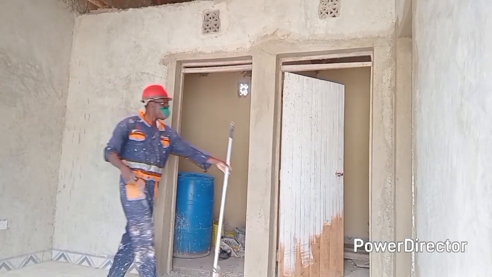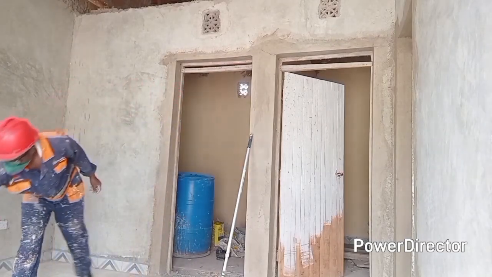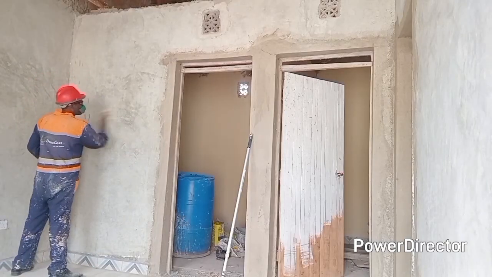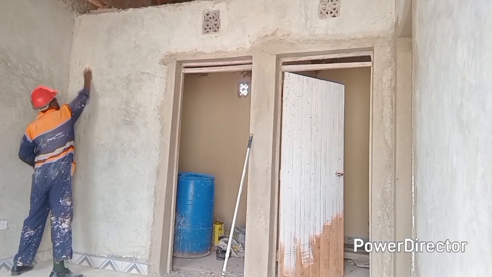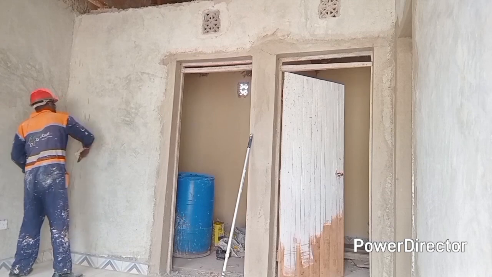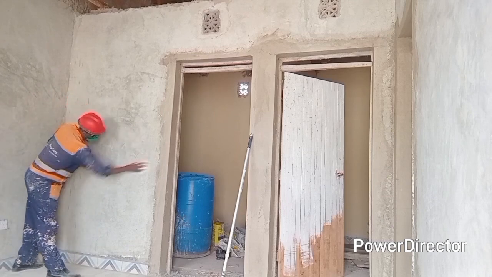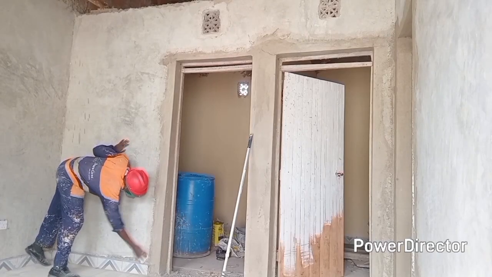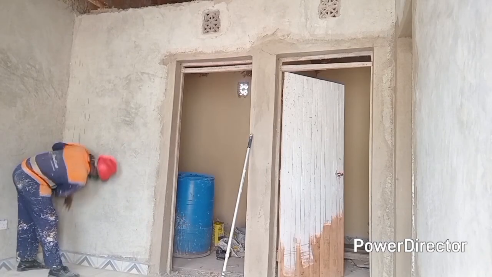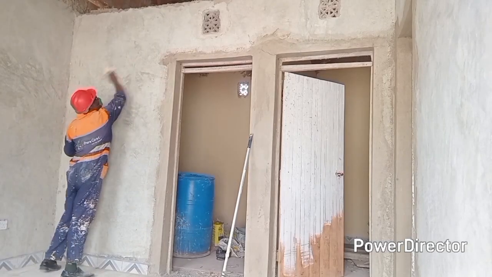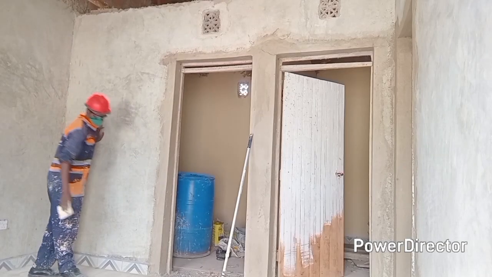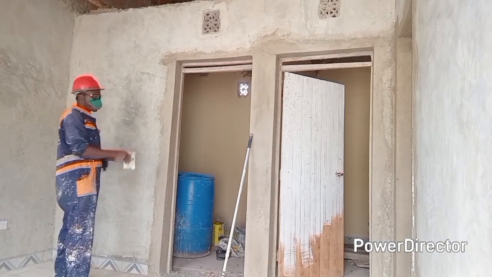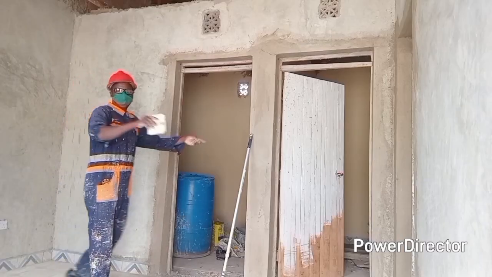And then where we have scraped like this, do the sandpapering. So here it's done. Now I'm going to do the work to the entire room.